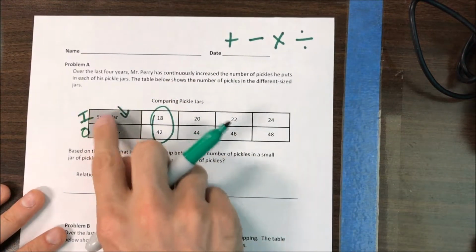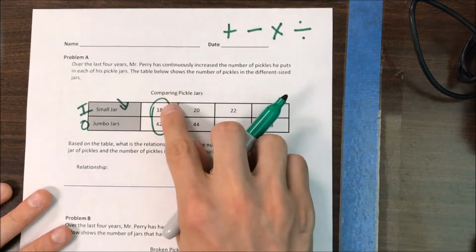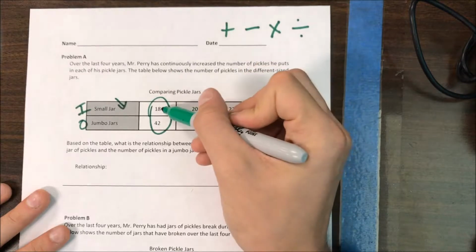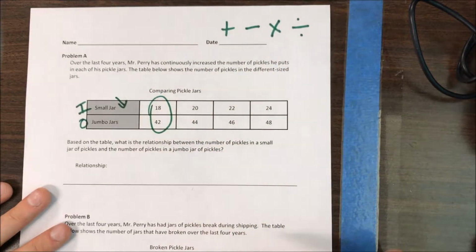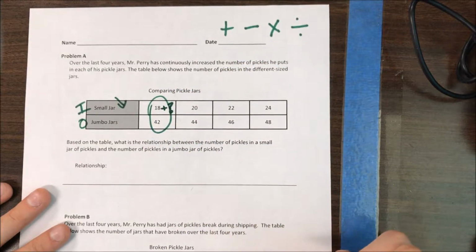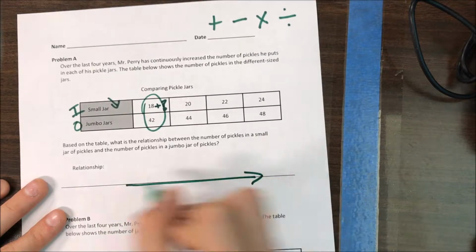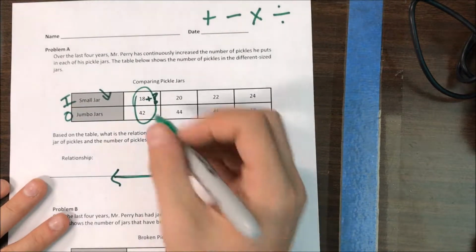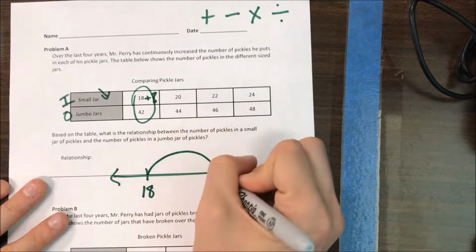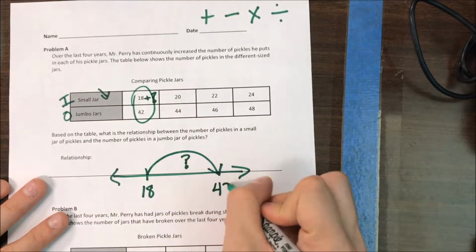So anyways, we have our input and our output, and we've got to figure out our rule. So here's how I like to figure out the rules. So the first thing we look at is the numbers, and we can see that something is making this go from a small number to a big number. So I know I'm adding something to this to get a bigger number. So I'm going to draw my number line now to try to figure it out. So I know that I am starting at 18. And since I'm going up, I'm going to do a jump going this way. And I know I'm adding something to get to 42.